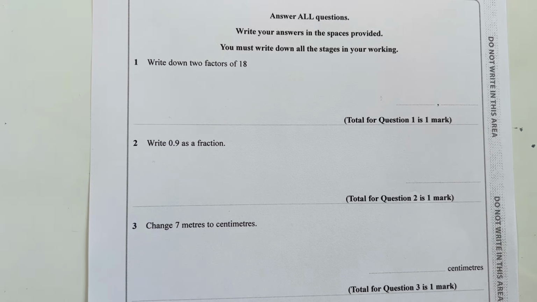Here are questions 1, 2 and 3. The first question asks you to write down two factors of 18. The second is asking you to write 0.9 as a fraction. And the third asks you to change 7 metres to centimetres. Pause the video, attempt to answer the questions, return to play the video to see the solutions.